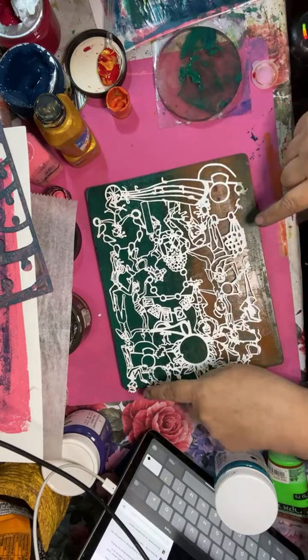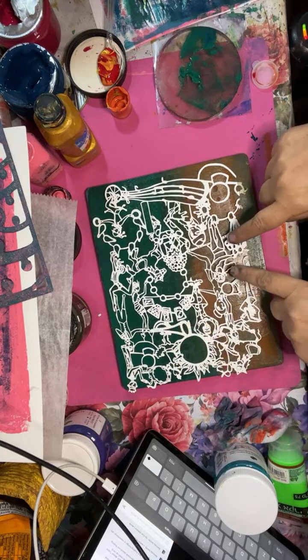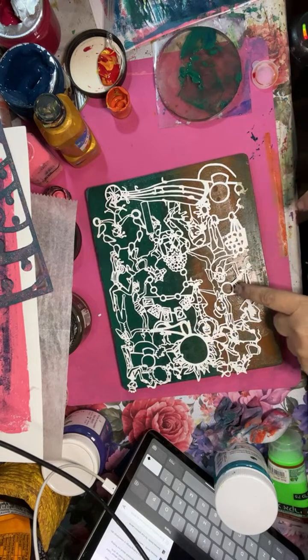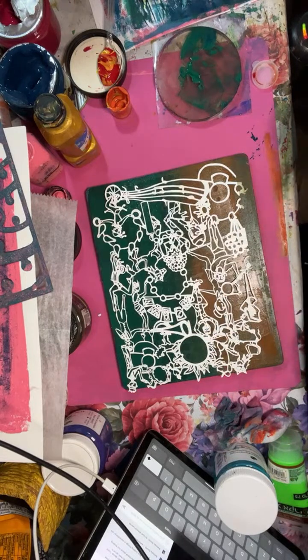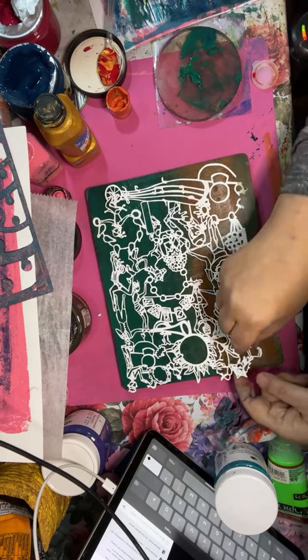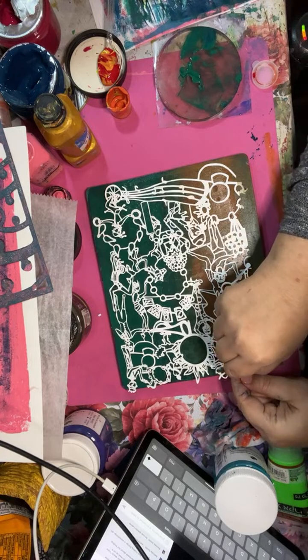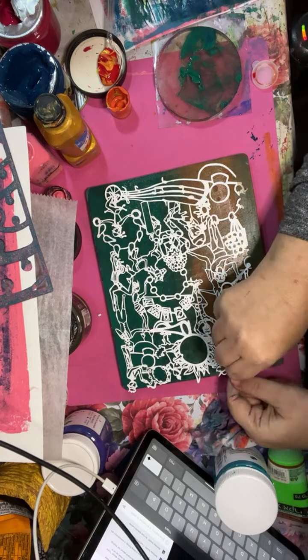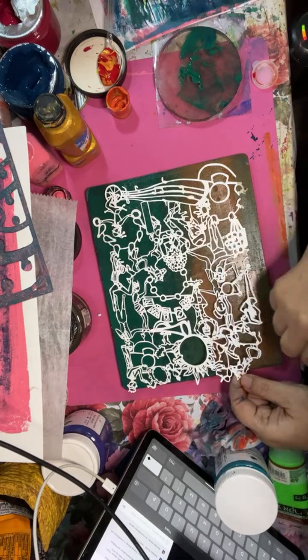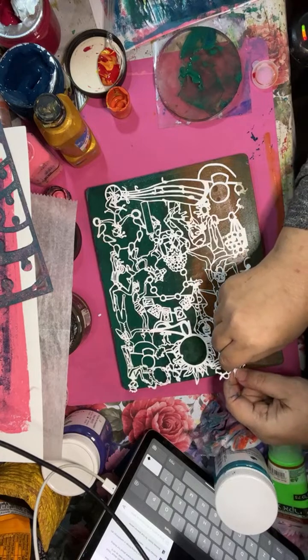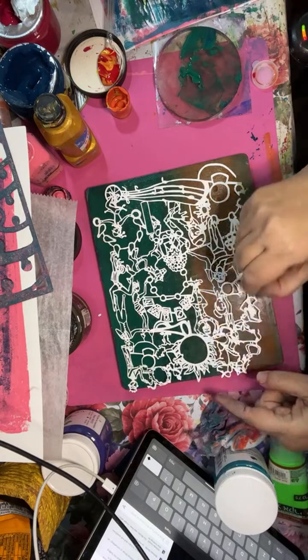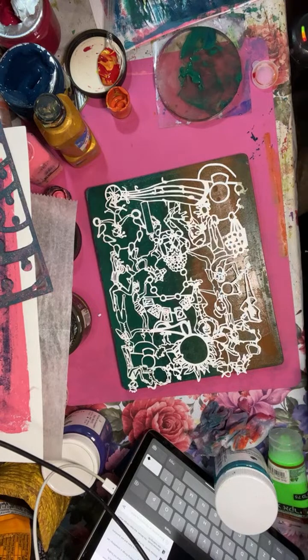I don't know why this is not the same. Or maybe I did the one here. I think we can take this off. Maybe I did the one that was for the 12 by 12. Yes, could be that I cut the other one.